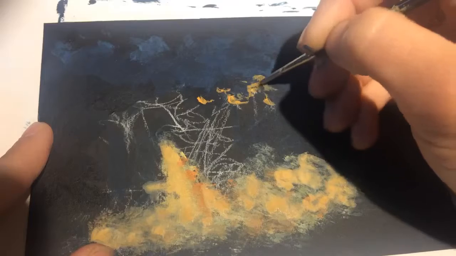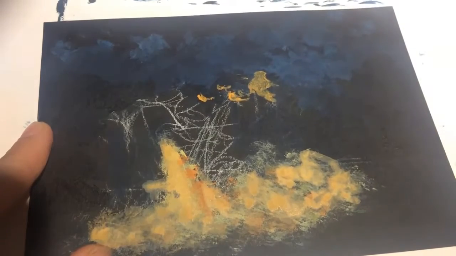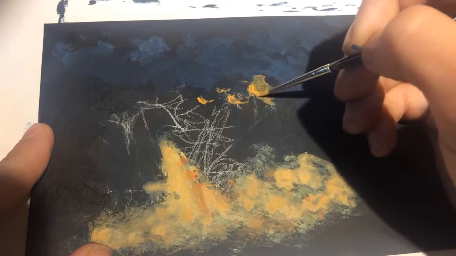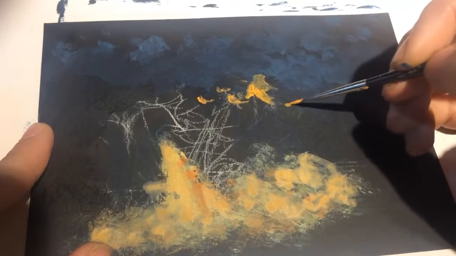And it kind of looks like I'm scribbling because I am. Clouds are one of the very few things where, as long as you get the shape kind of accurate, you can really just make it up as you go, which is nice.